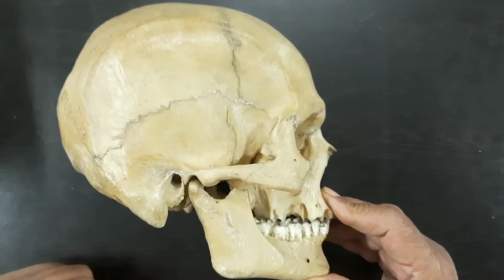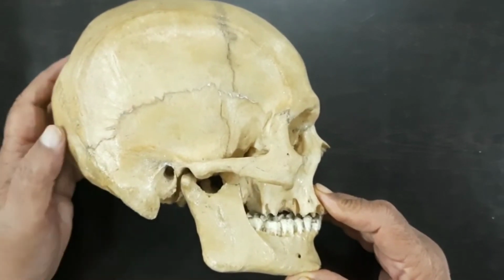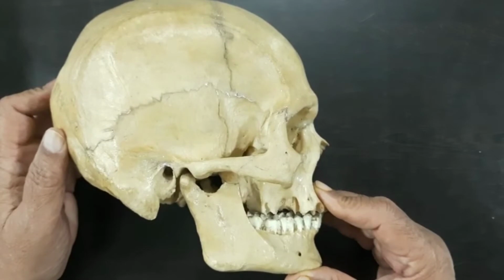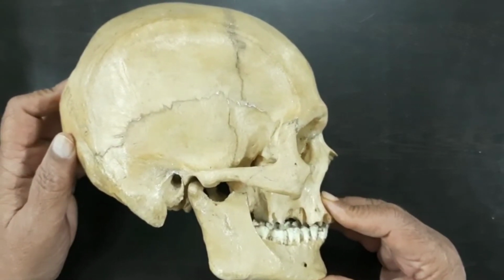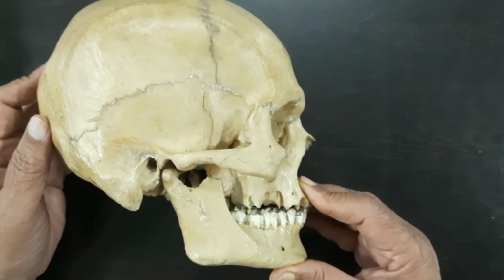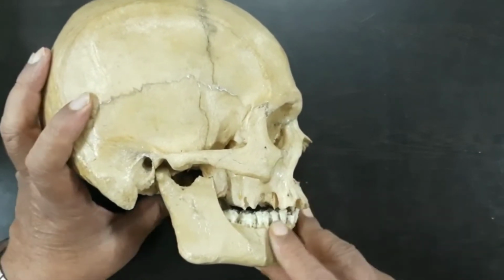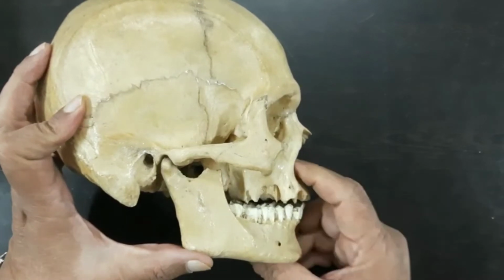Good afternoon, students. Today we are going to learn about the skull as seen from the lateral aspect, that is the norma lateralis. First I will tell you about the bones which form this view.